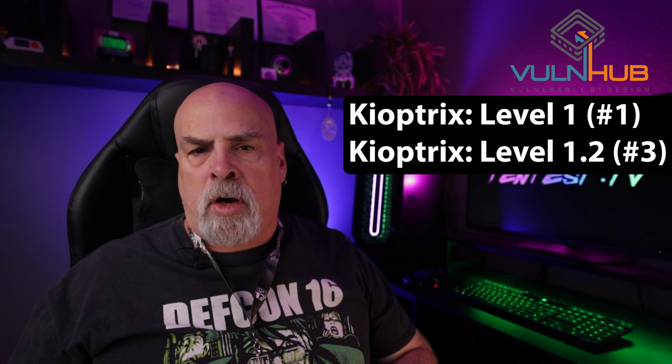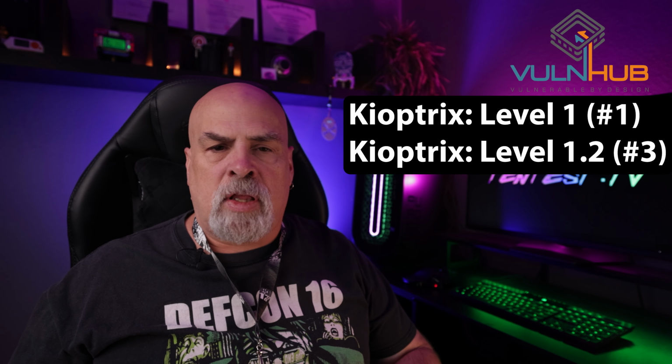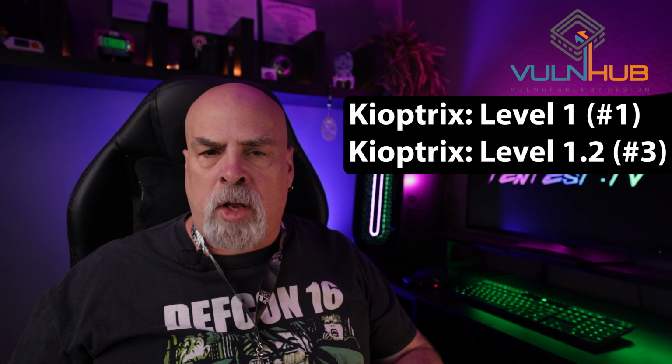The whole point behind the tool is it's designed to identify the web technologies that are on the system and then gather valuable information about the target website. In our lab, we're going to have two vulnerable servers. Both of them are Kioptrix. One is level 1, one is level 3. Both of them are available from VulnHub.